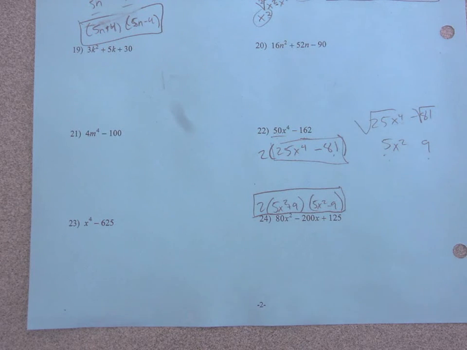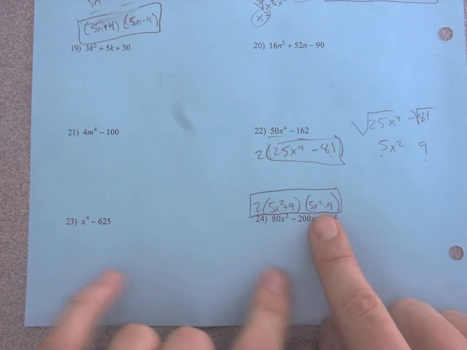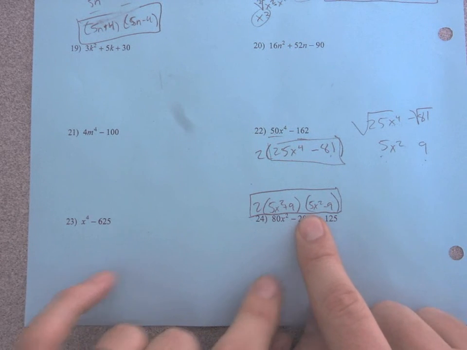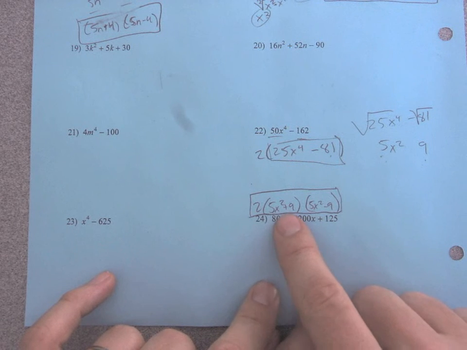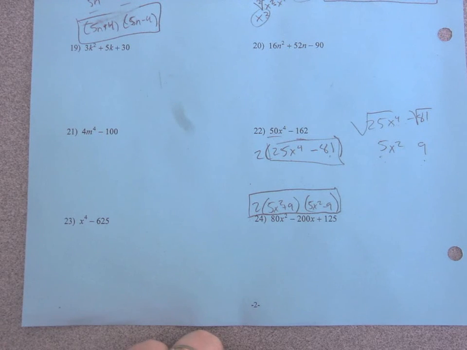Now I can't go any further because this isn't a difference of squares. It's pretty close, but a 5 isn't a perfect square. And in this case I have a plus, so I can't go any further there. So factor completely means keep going as far as you can go until you can't go any further.